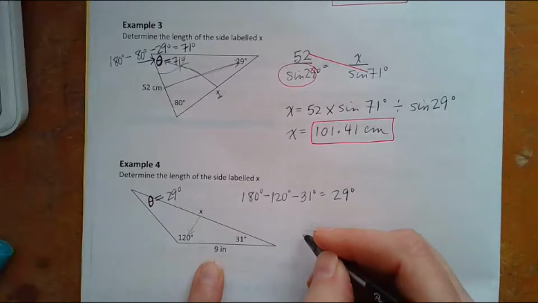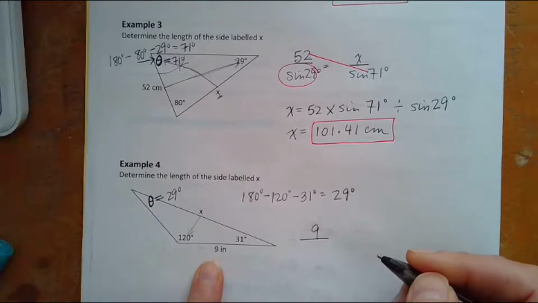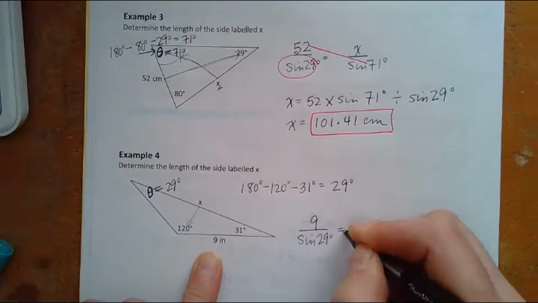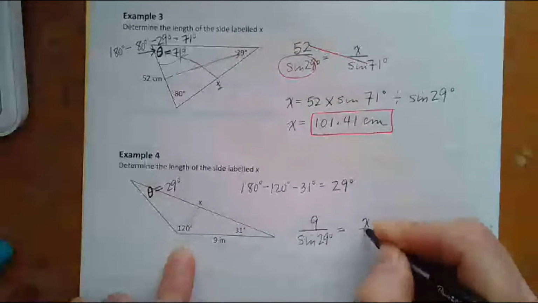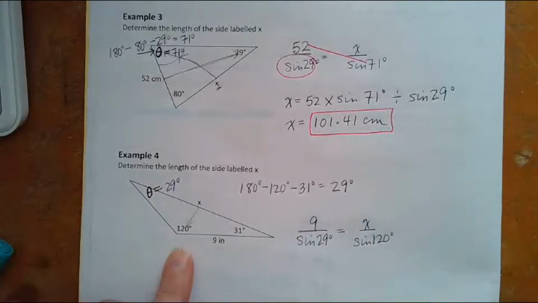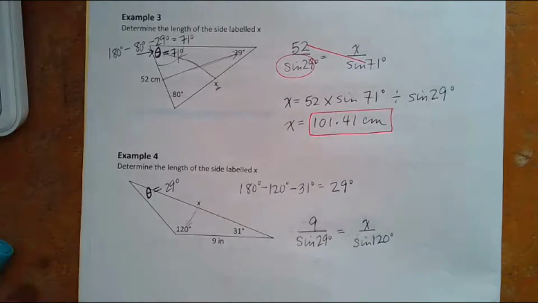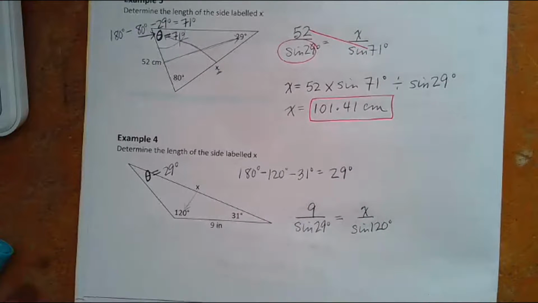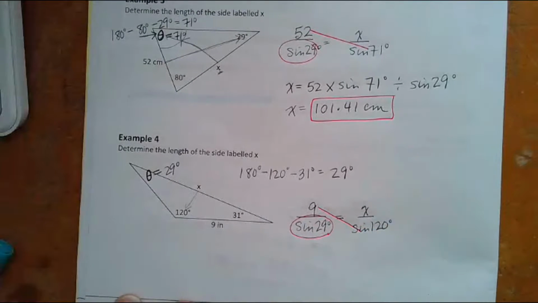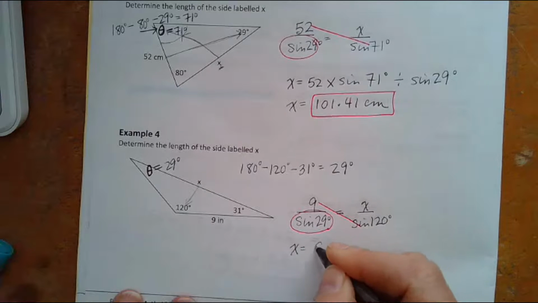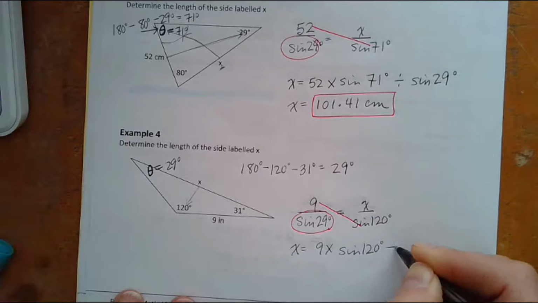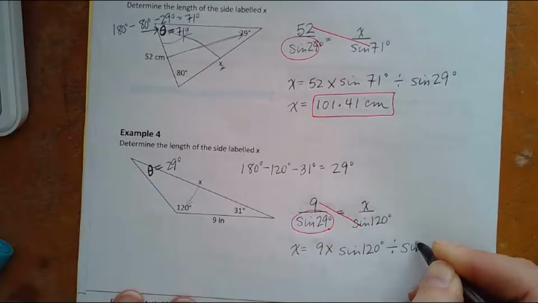So I have 9 inches, partners with sine of 29. And my mystery number, x, partners with sine of 120. Okay, so same thing as always. Multiply, divide. So x equals 9 times sine 120 divided by sine 29.